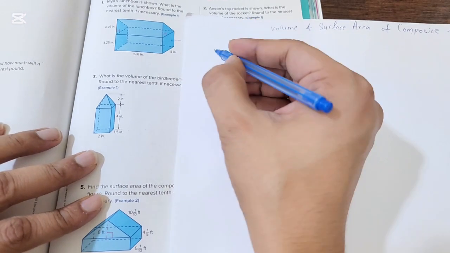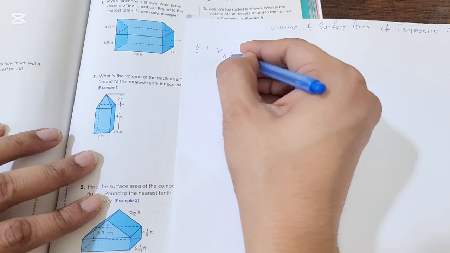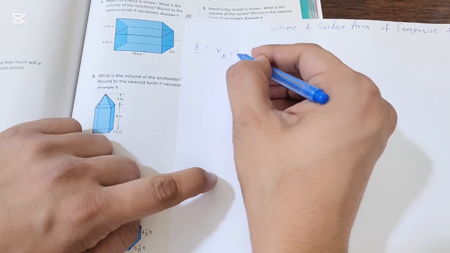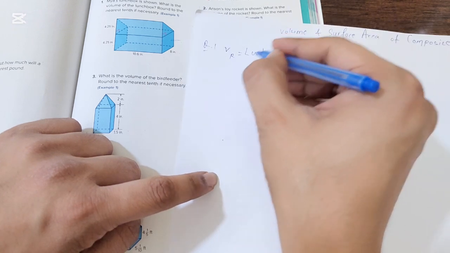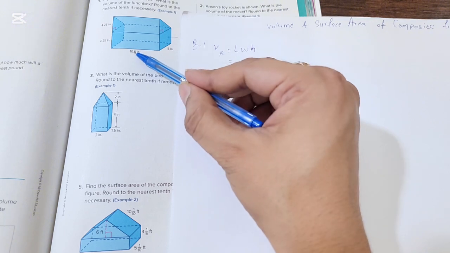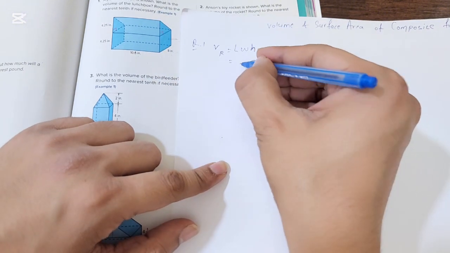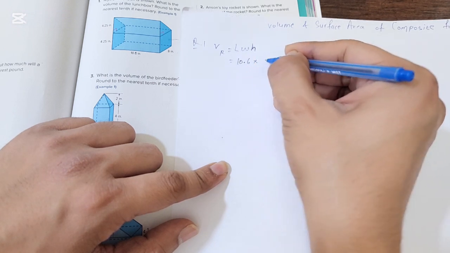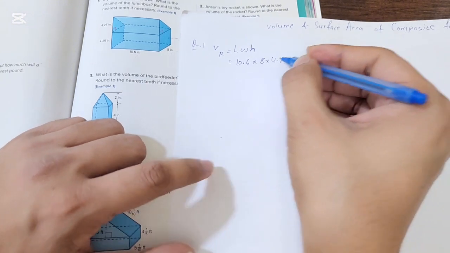I told you first we have to find the volume of the rectangular prism, right? For the rectangular prism, the formula was very simple: length multiply width multiply height. You have to remember the formulas. Now what is the length, width and height here? The length here is 10.6, the width is 8, and the height is 4.25. So simply 10.6 multiply 8 multiply 4.25.